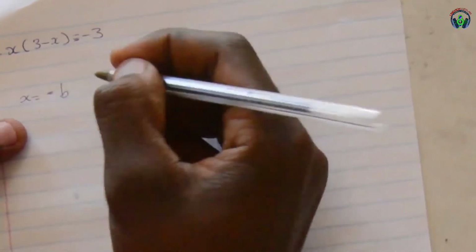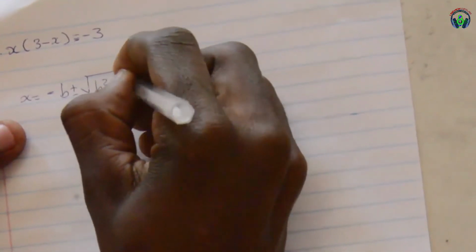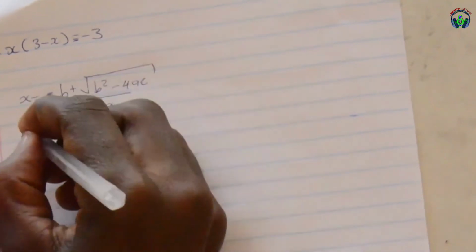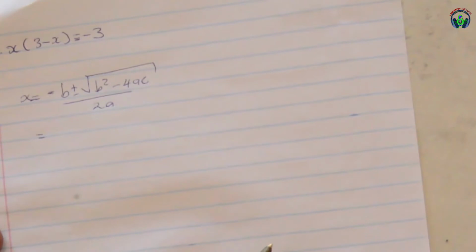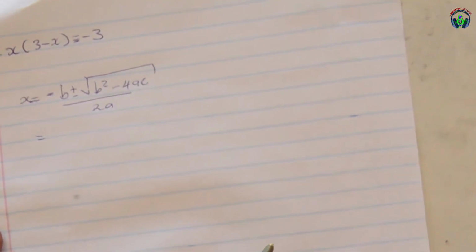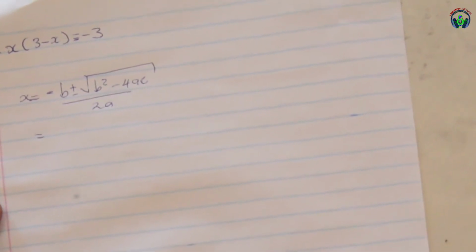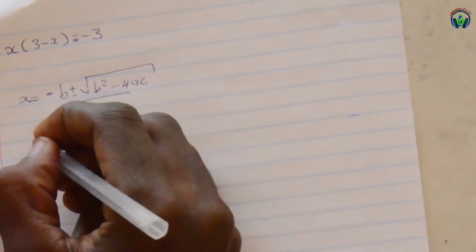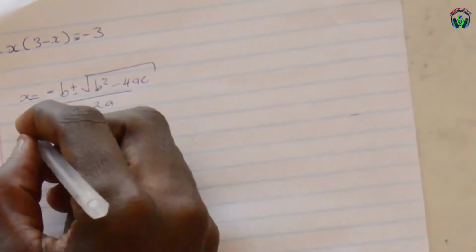The quadratic formula is x equals minus b plus or minus the root of b squared minus 4ac, over 2a. We have discussed the quadratic formula in our previous installments, but to give you a tip, if you have forgotten, it's a formula that you use in order to get the roots of your quadratic equation. The roots are the factors. So instead of factorizing manually, you use the quadratic formula. It's very easy, efficient, and it's always reliable.